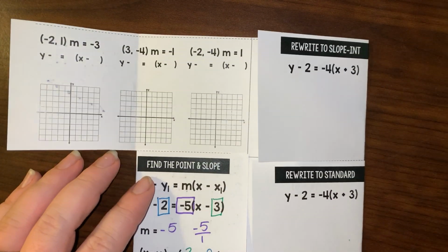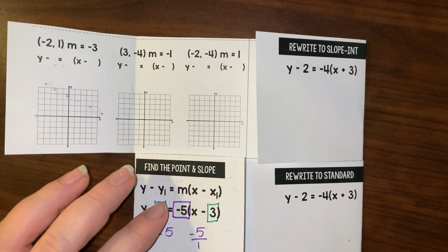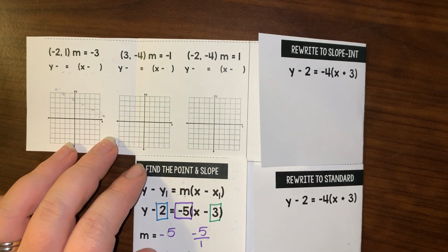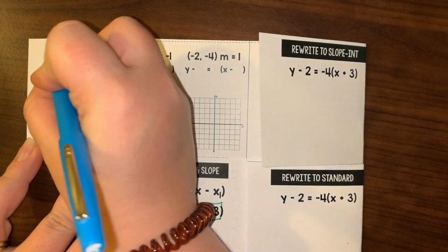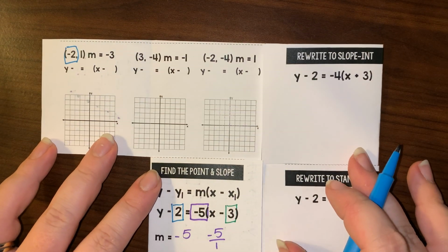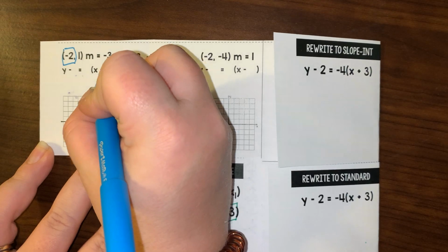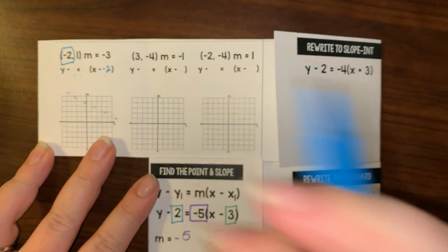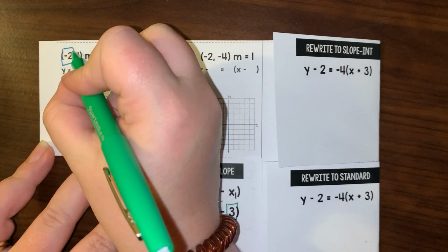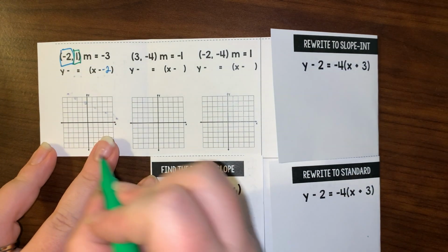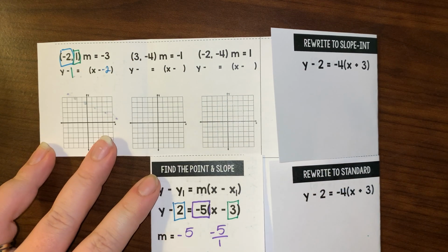So on the inside, same idea. I'm given the slope and a coordinate for which my line is going to pass through. For this one, my x value is a -2, so I'm going to write x minus a -2, and we'll simplify it in the next step. My y value is a +1, so I'm going to write y minus 1.